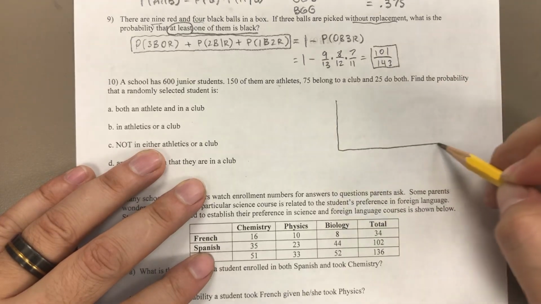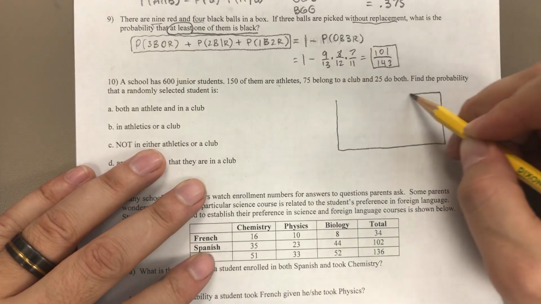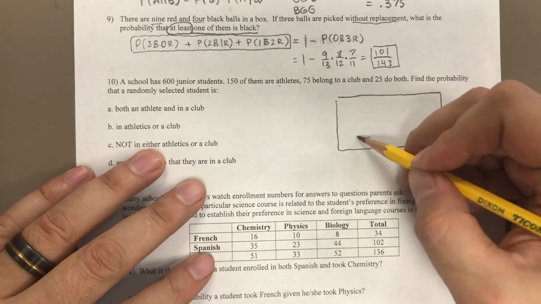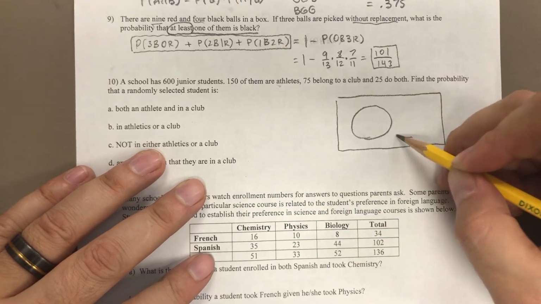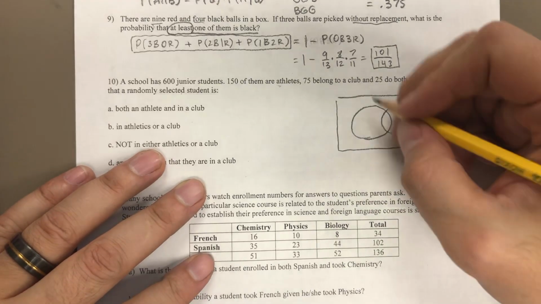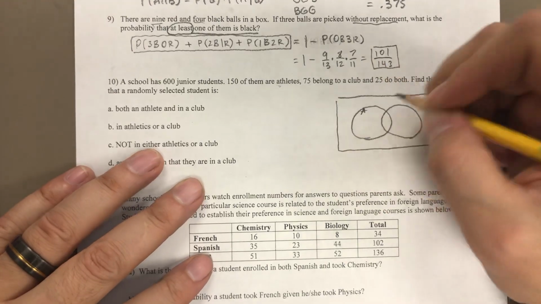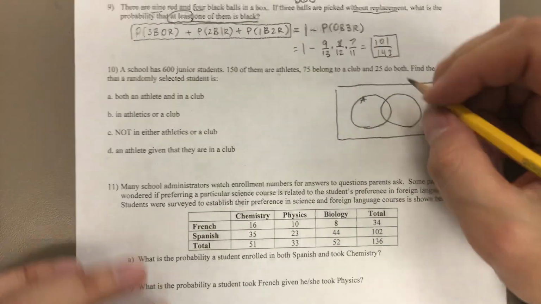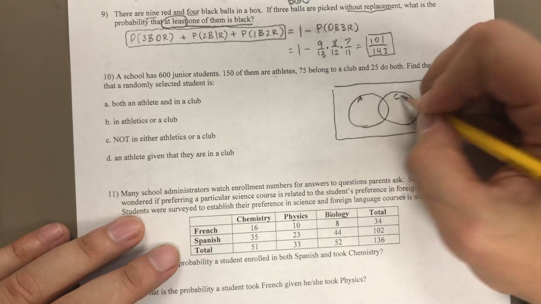So the box represents all of the information, so all 600 students. And we make two circles to represent the two different categories that we're breaking these students into. One of them is going to be for the athletes, so the people that are involved in athletics, and then another one involved in clubs.